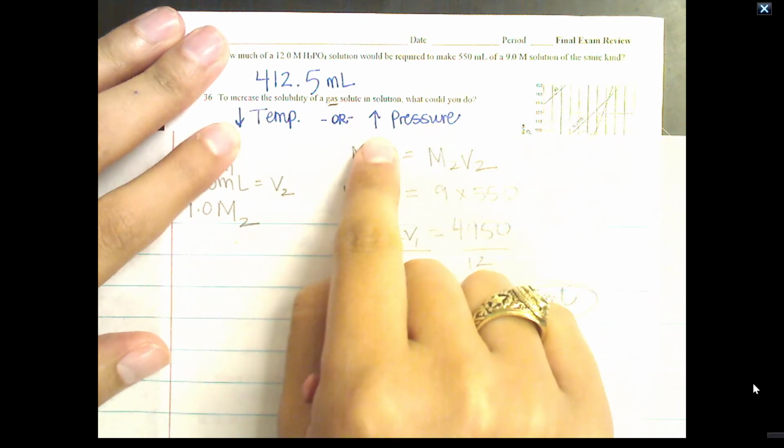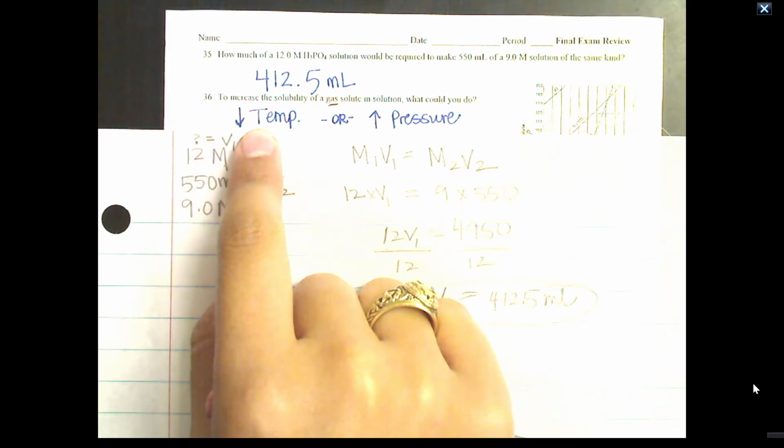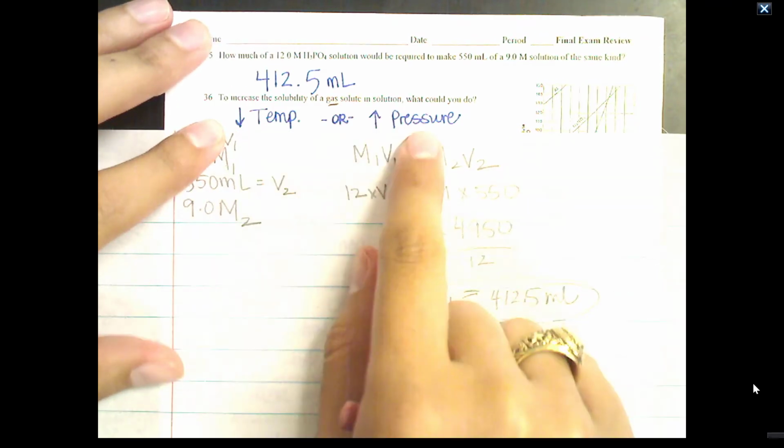So notice these are not the same. I can either lower the temperature and make it colder. That will allow me to put more carbon dioxide gas, or any gas solute, into a solvent. Or increasing the pressure, I can force it into the solvent.